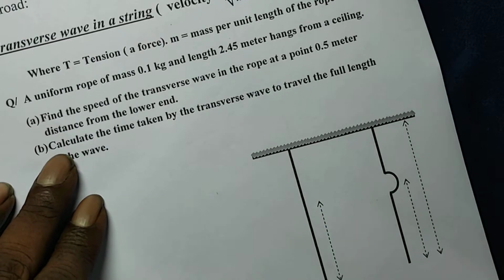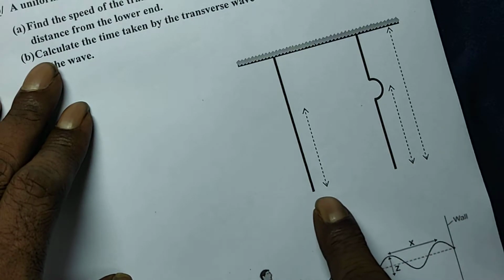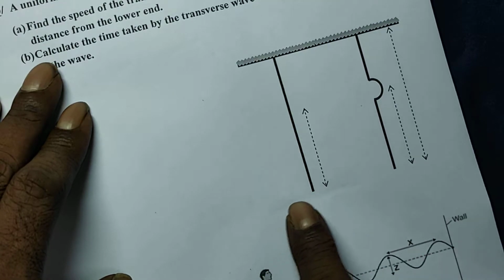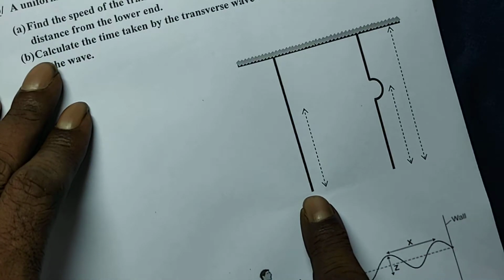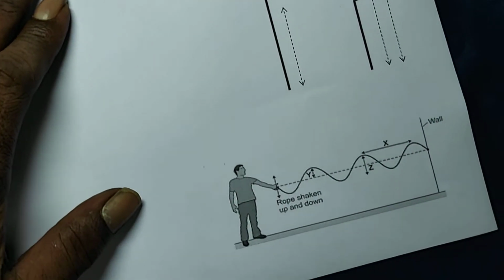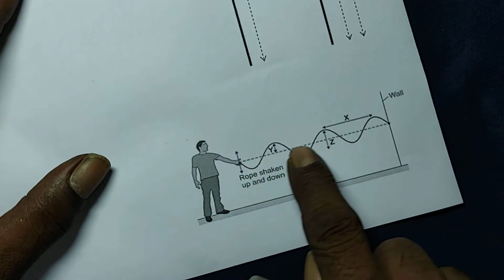Now, if the free end of the string here is shaken horizontally like this, a transverse wave will move from this lower end towards the upper end. This is what I have shown you, how a transverse wave is generated. This is a rope.